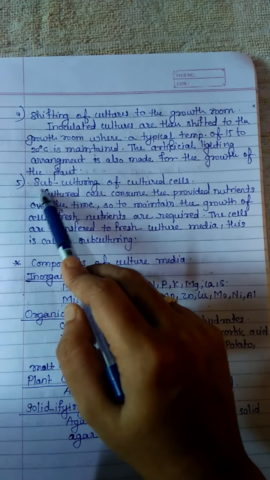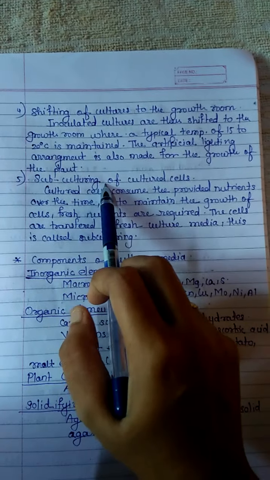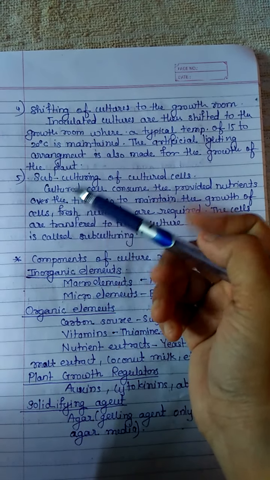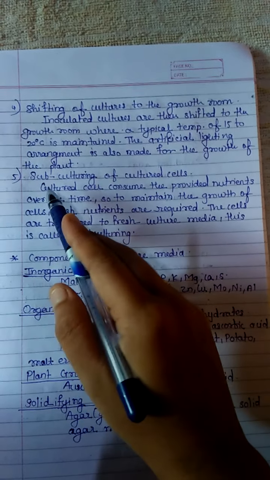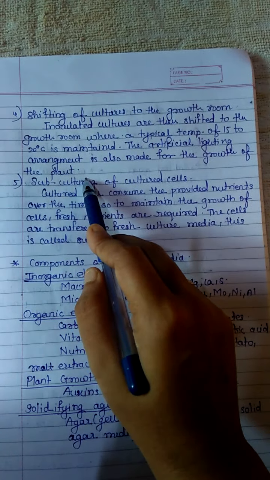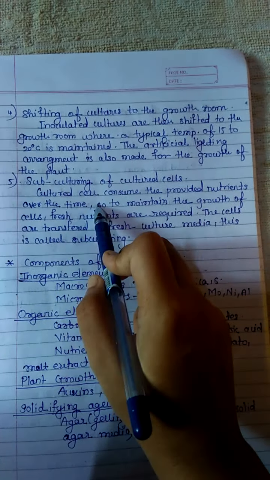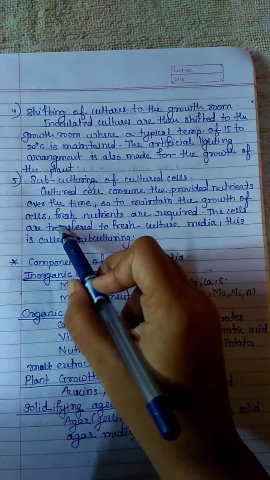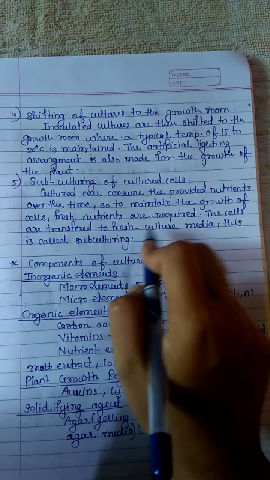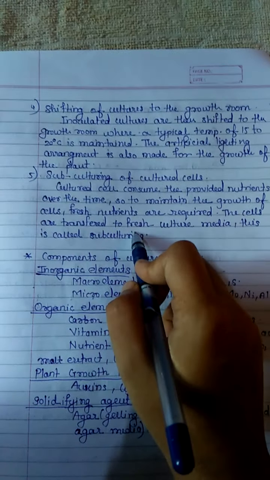Next step is subculturing of the cultured seed. As we already discussed, what is subculturing? Callus cultures are formed, then after that we replace this culture with fresh culture. This process is called subculturing. The cells consume the provided nutrients over time, so to maintain the growth of cells, fresh nutrients are required. The cells are transferred to the fresh culture media, and this process is called subculturing.